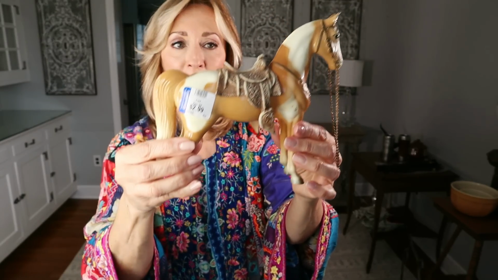I thought he was adorable. And he's in fairly good shape, and I think somebody's going to want him. As you can see, I paid $3 for him. And when horses look like this, I almost always pick them up if they're a couple of dollars because there are so many people that love horses.